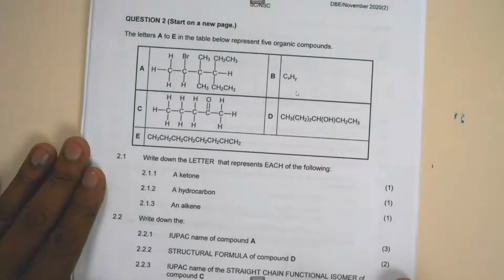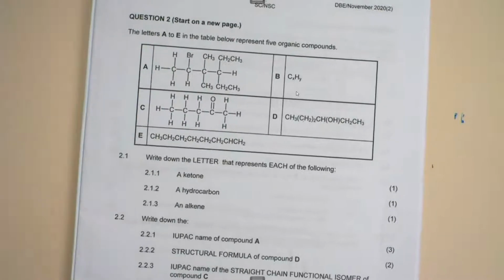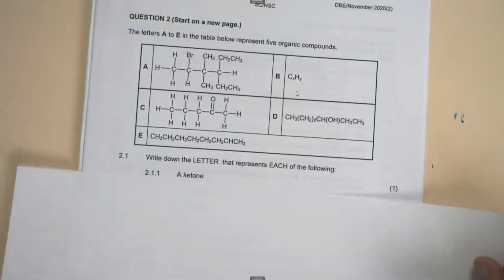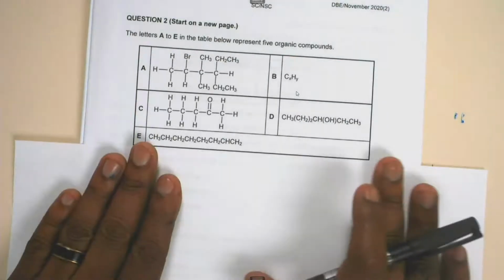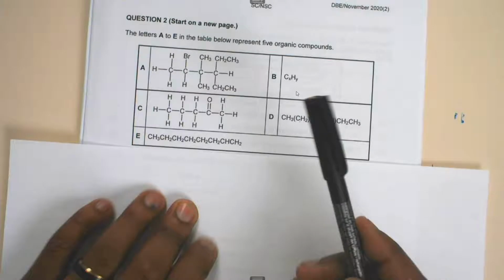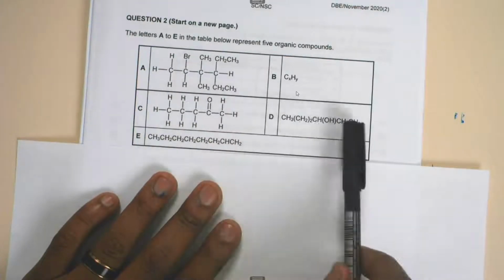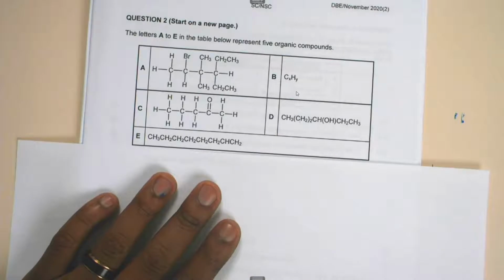It says here, write down the letter that represents each of the following. So from above, we are given the letters A to E in the table, which represents 5 organic molecules. So I want us to look at this. I am given a structure here, and then condensed structures, and then I am given B there also.